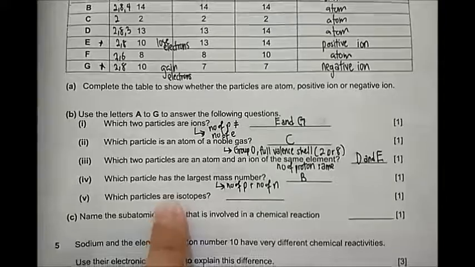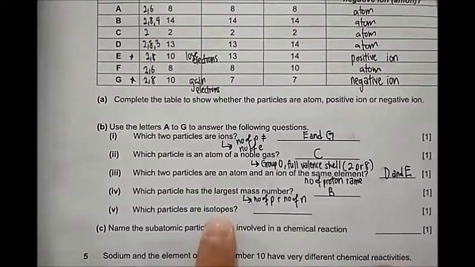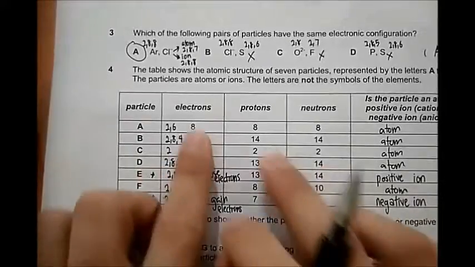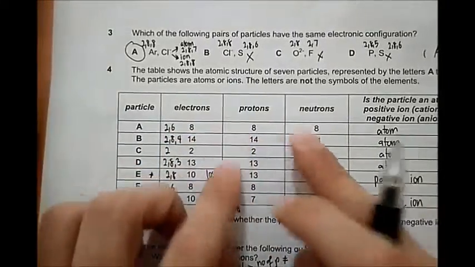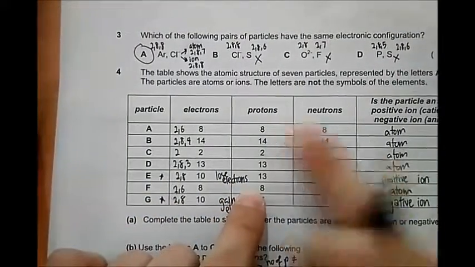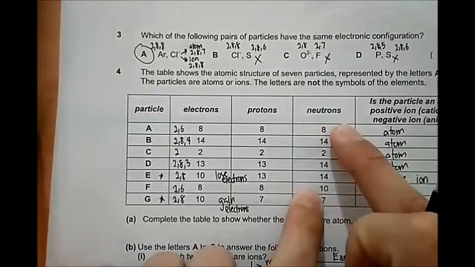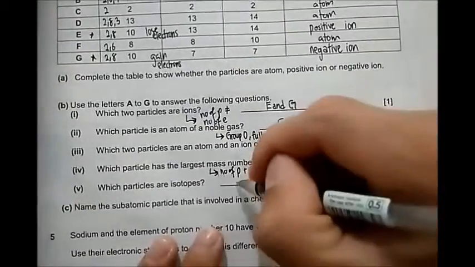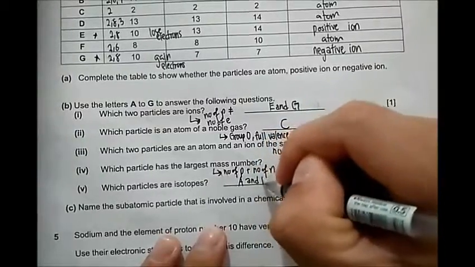Which particles are isotopes of each other? Again, the definition of isotope is the same number of protons but different number of neutrons. They must be atoms. Same number of protons, A and F, different number of neutrons. For A and F the neutrons are different, but the protons are the same. So my answer is A and F.